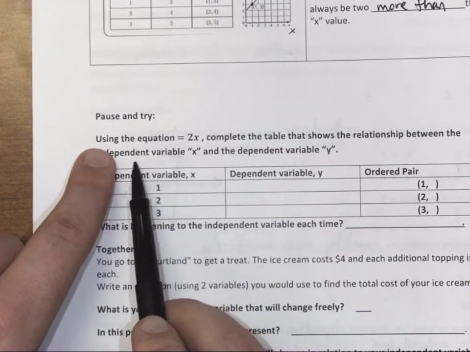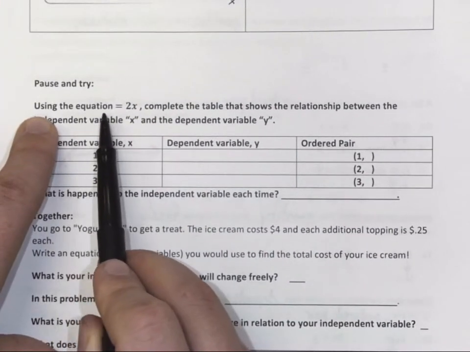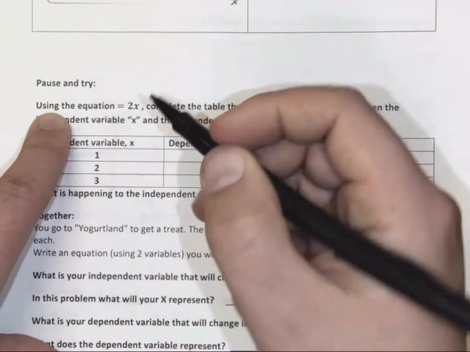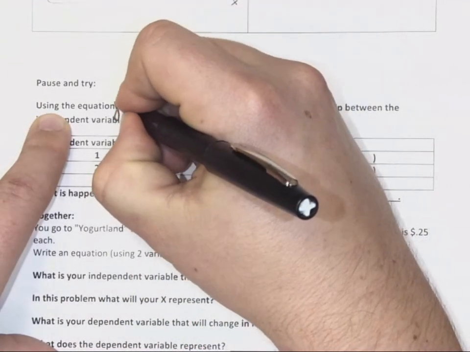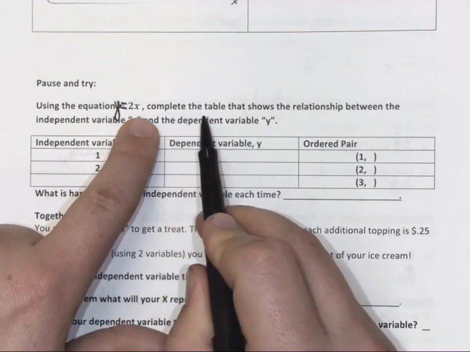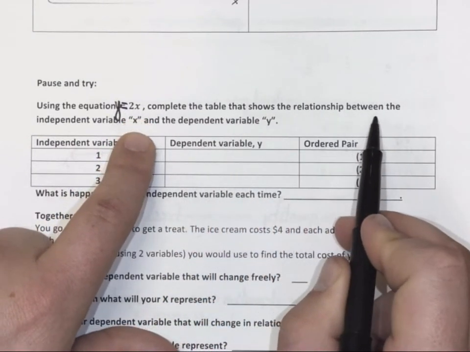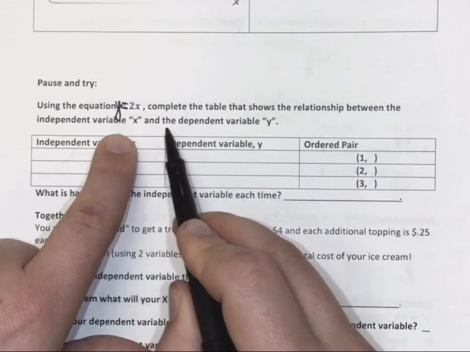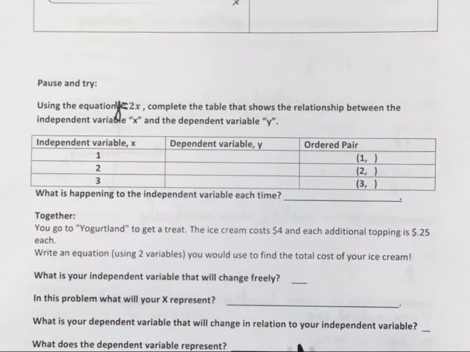So let's pause and try, okay? Using the equation y equals 2x, complete the table that shows the relationship between the independent variable x and the dependent variable y.